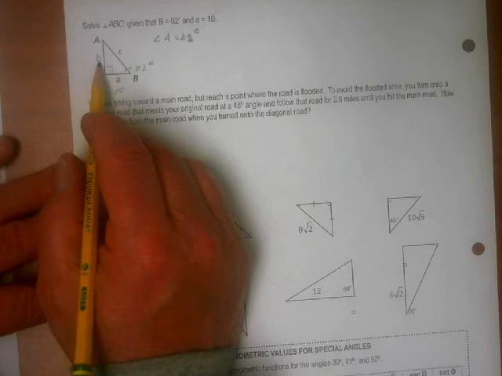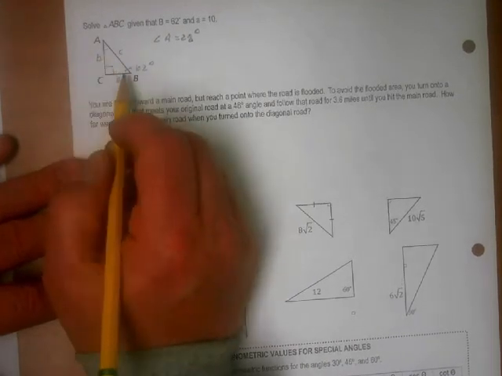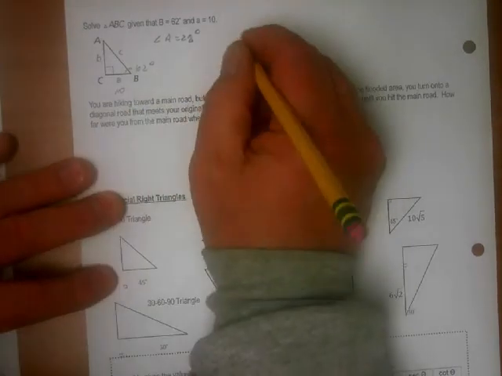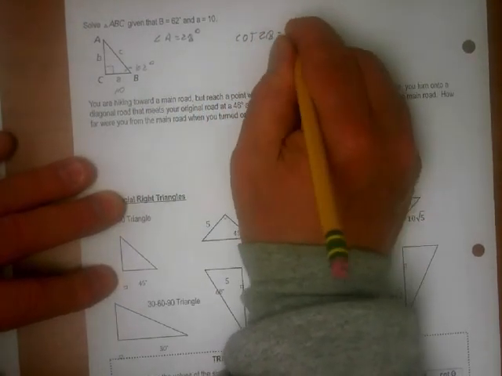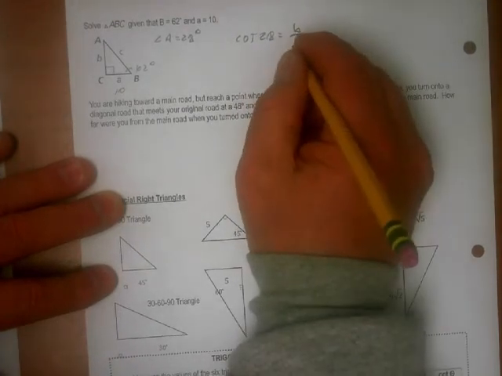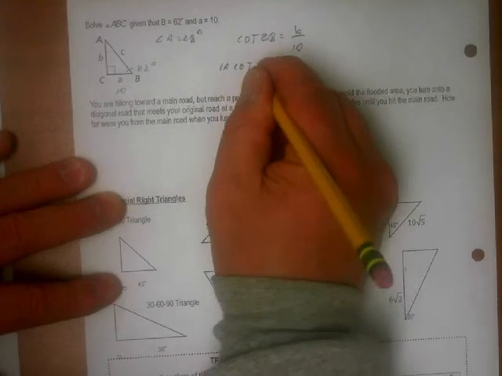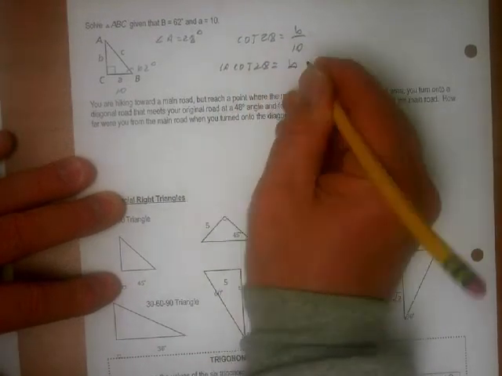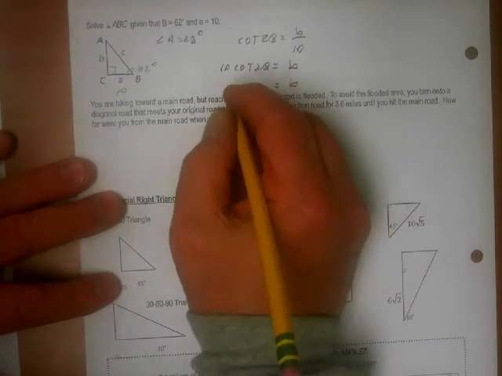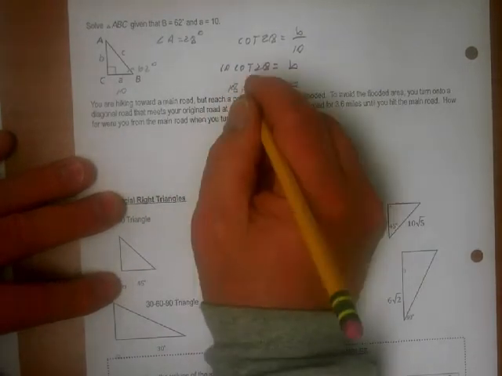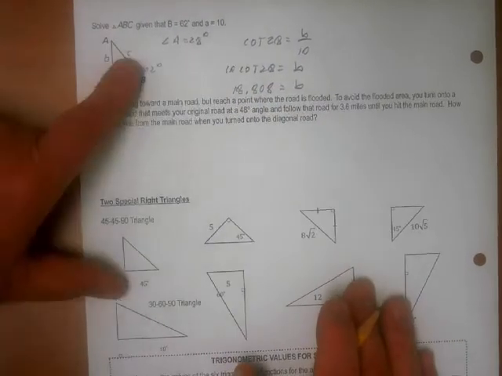Now, first of all, I'm going to find out side B. Cotangent of angle A equals B over A. So the cotan of 28 degrees equals side B over 10. Now when you put that in your calculator, you should get 18.808.